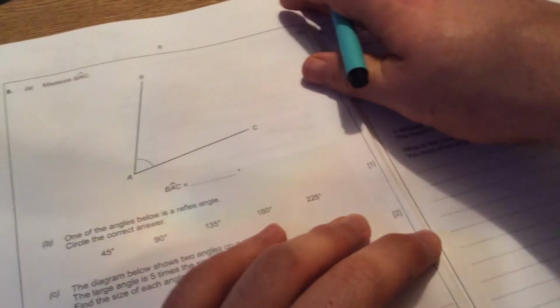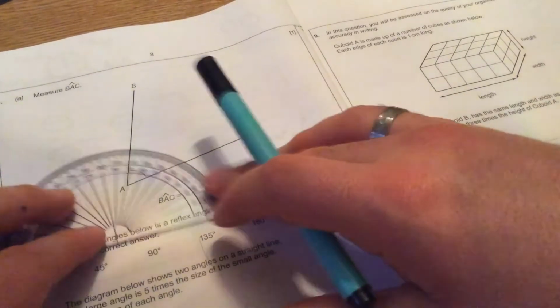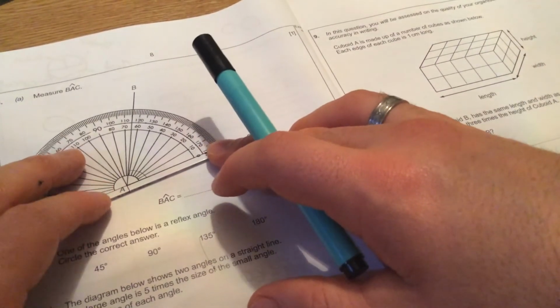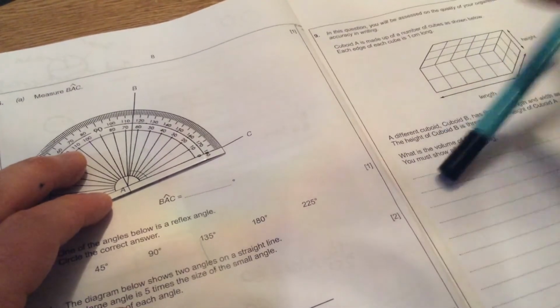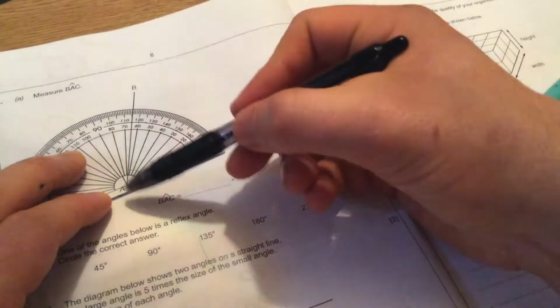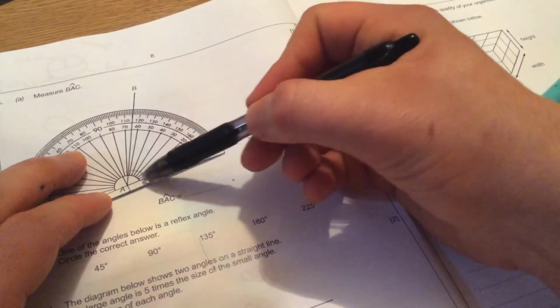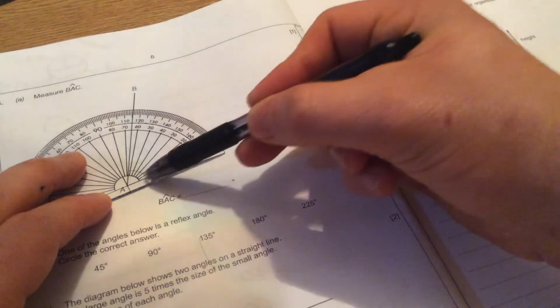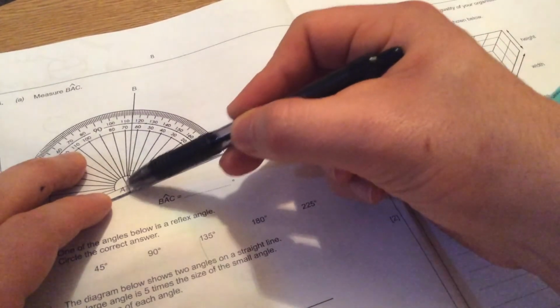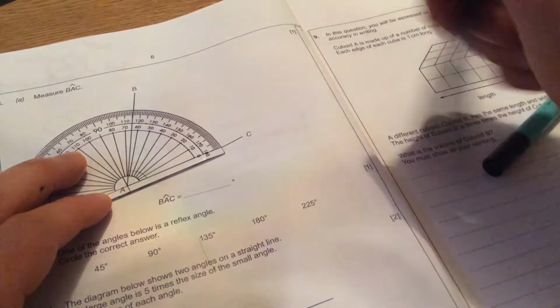At the top, measure BAC, okay? This is easy work. Just take your protractor. They're asking you to do really easy stuff. Now, the important bit with using a protractor: this bit in the corner needs to be on the cross. That means this line, all the way across to 0, needs to be along the line you're measuring, and then the corner cross bit needs to be in the corner of the angle.